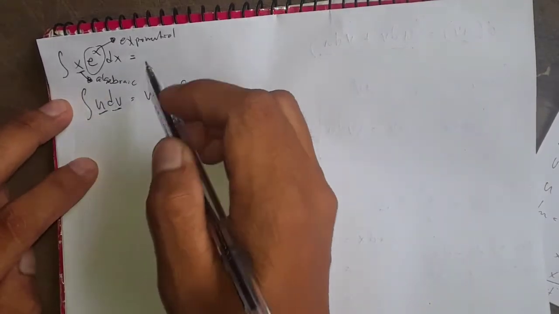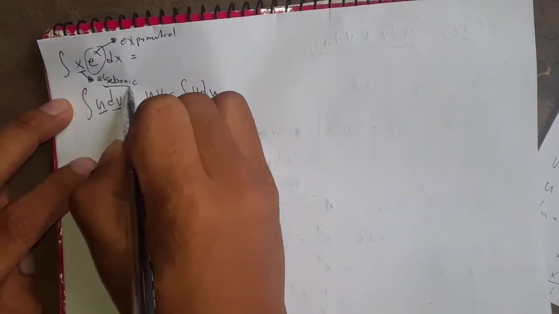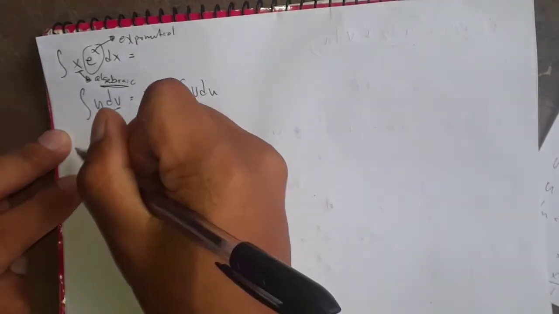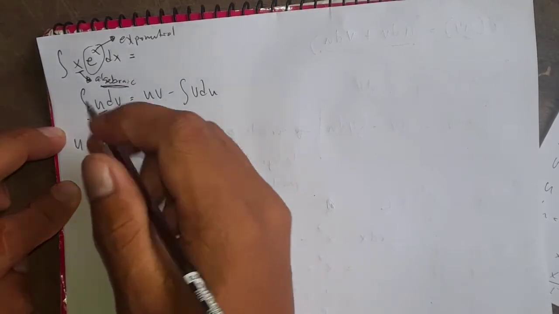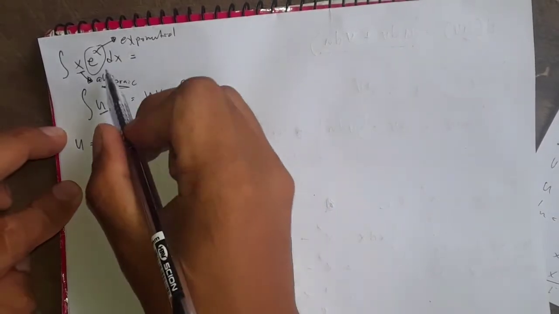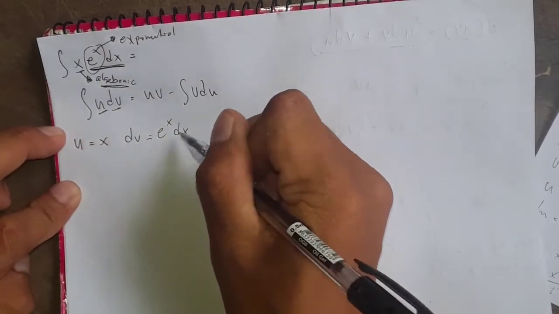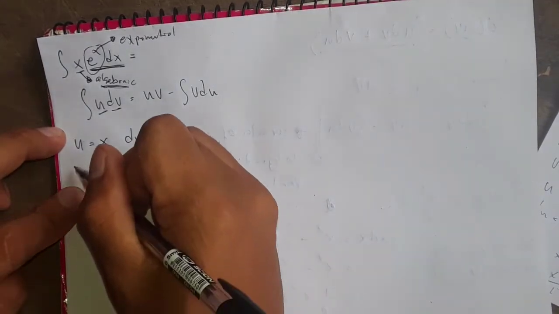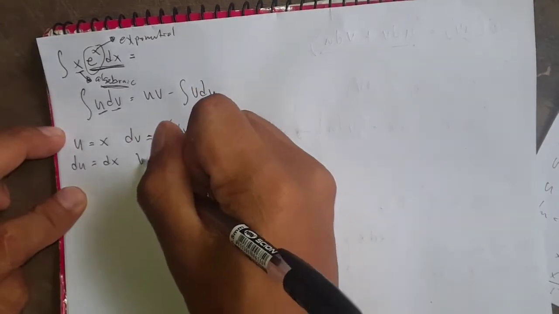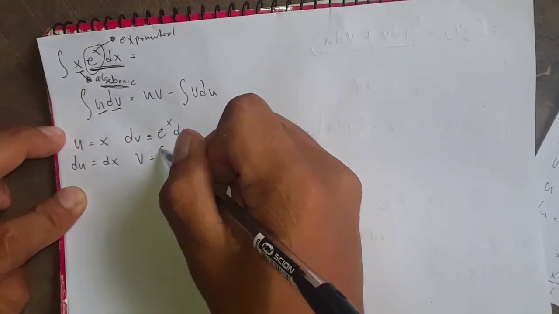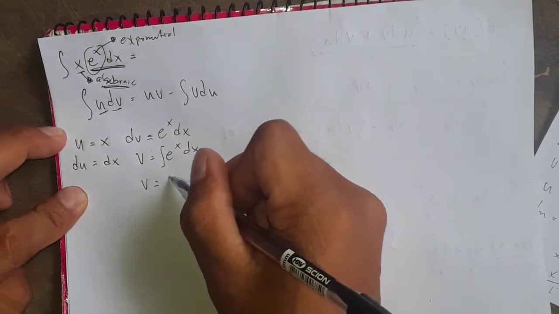In this kind of function, what we're going to represent as our u is the algebraic function. So our u here is equal to x, and dv here is the remaining function, which is e to the x dx. So finding our du is equal to dx and v is equal to the integral of e to the x dx, which is equal to e to the x.